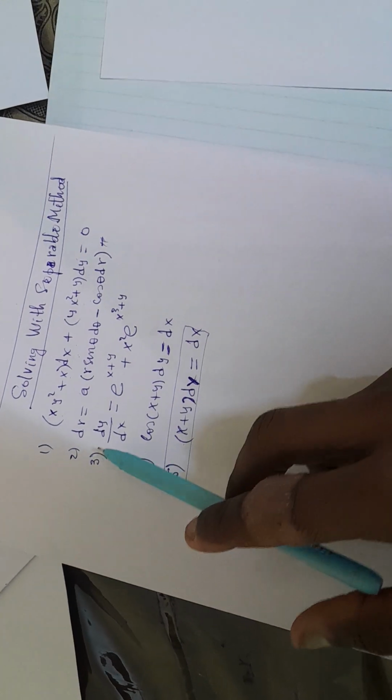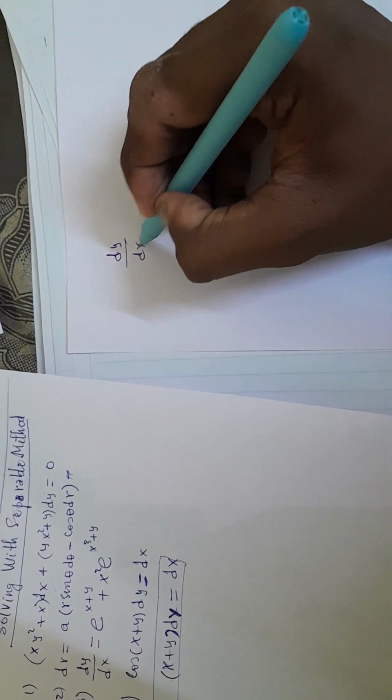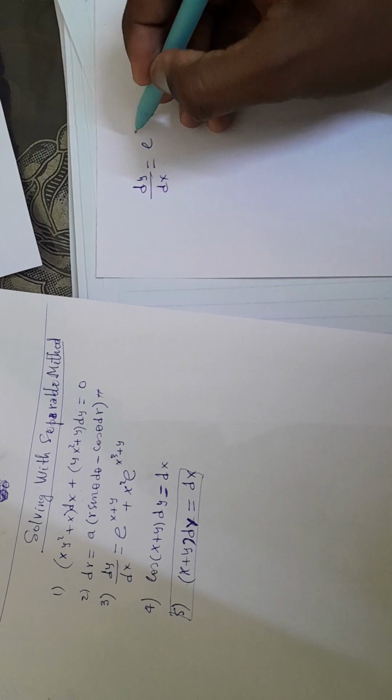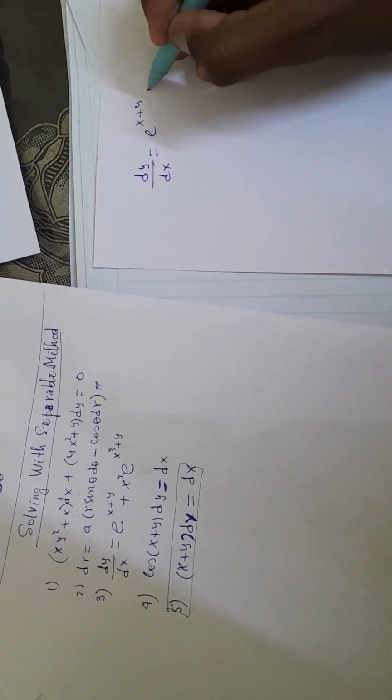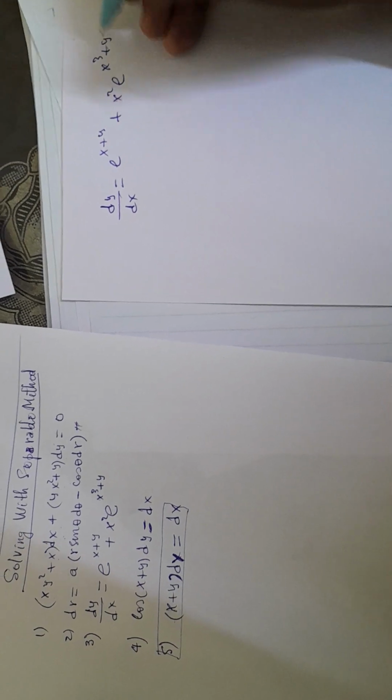Now let us go for the third exercise. The third exercise says that suppose we have dy over dx equal to Euler to the power x plus y plus x squared Euler to the power x cubed plus y.